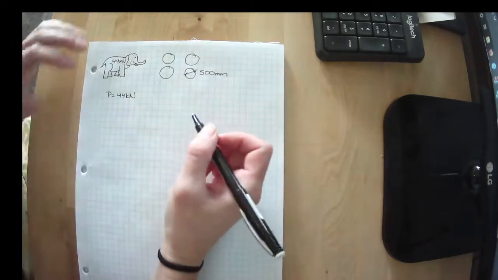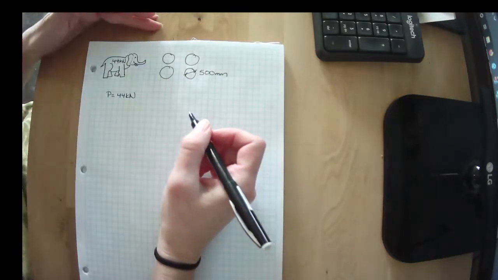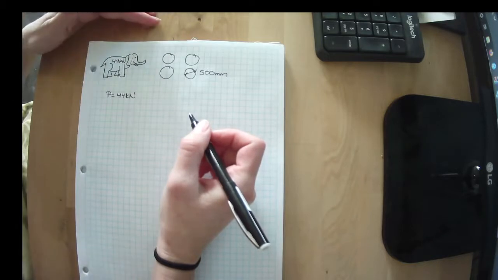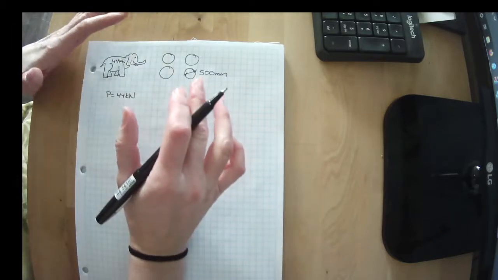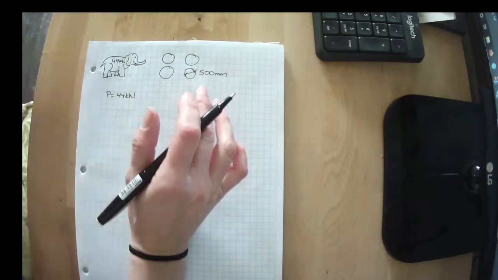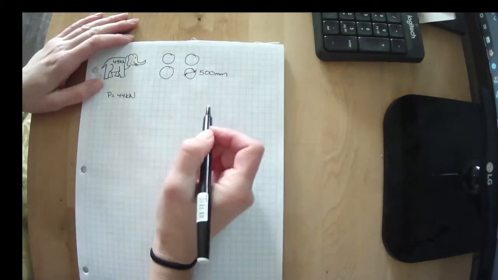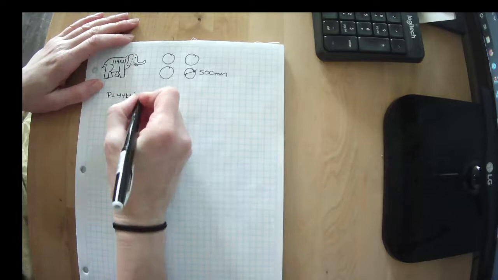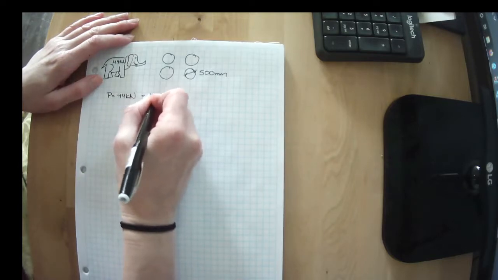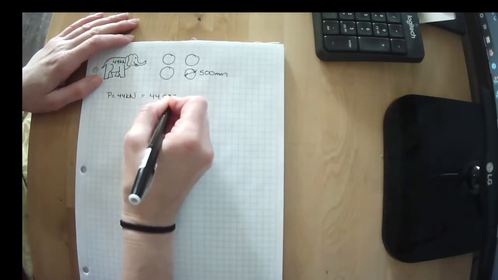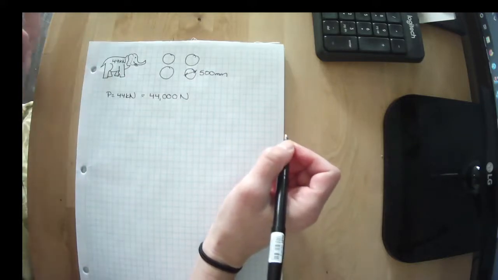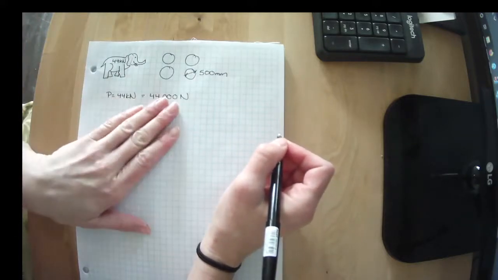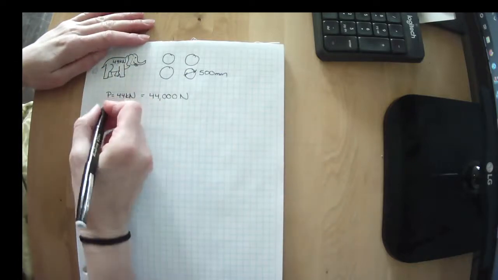I know it's a pain that we switch around so much, but it does give us numbers that we can work with somewhat easily. So trust me when I say, as soon as we're talking about stress, we want to convert this to newtons. So it's 44,000 newtons. These two things are equal. It's just handy to start talking about it in newtons now.